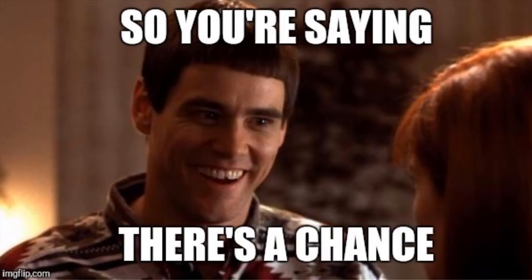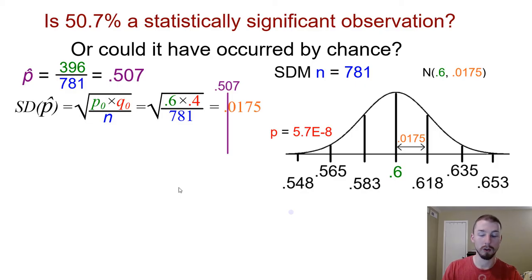So you're saying there's a chance. To quote Lloyd Christmas from Dumb and Dumber. Was all that 1 in a million talk? Anyway, so you're saying there's a chance. Yes, it still could happen, but that's highly, highly, highly unusual, and I don't think that it happens. Statistically, this is not going to happen.